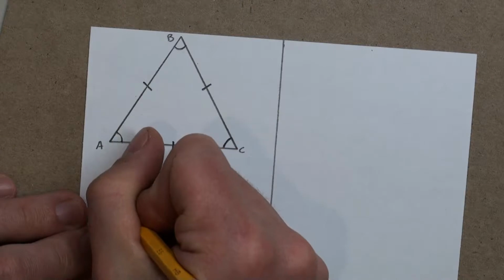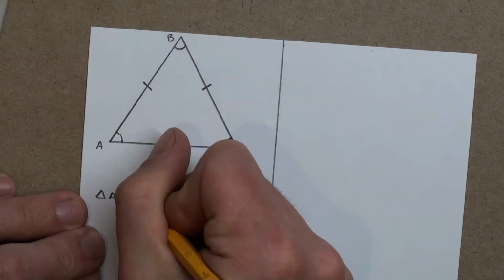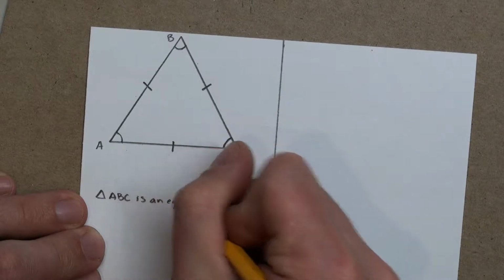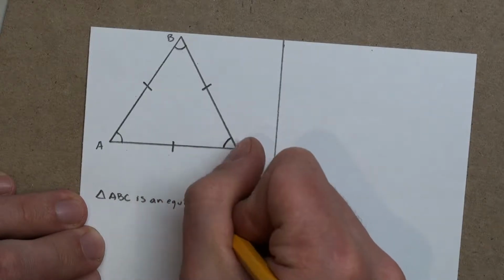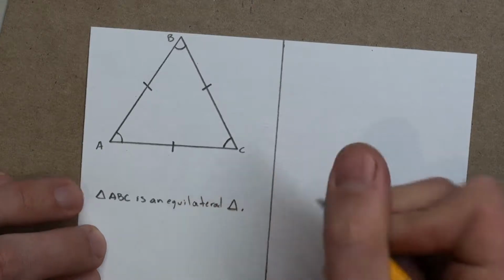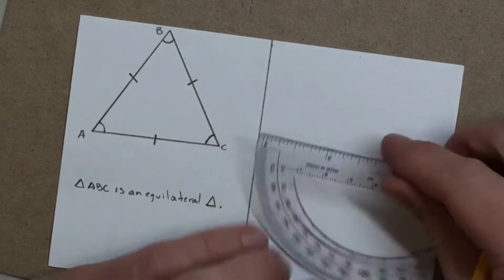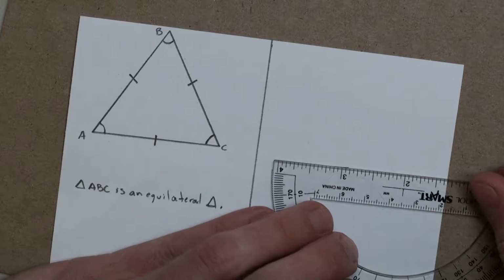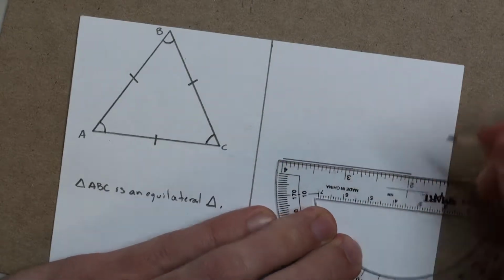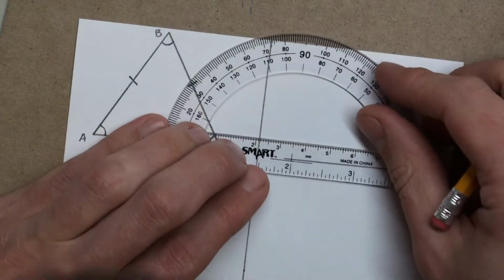So triangle ABC is an equilateral triangle. Now let's do an example of one with actual numbers.